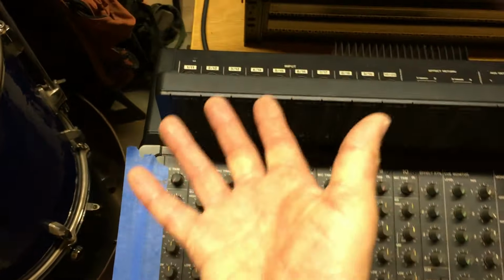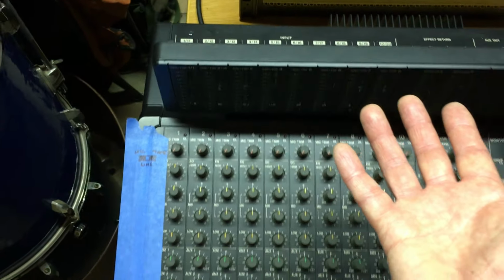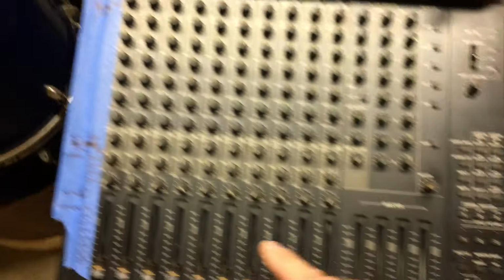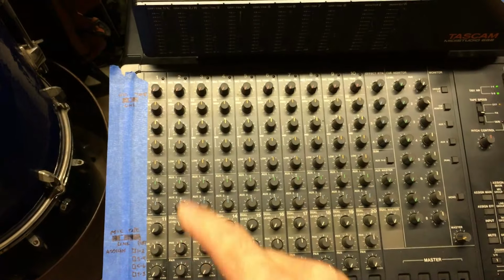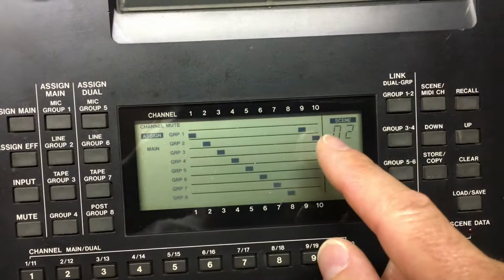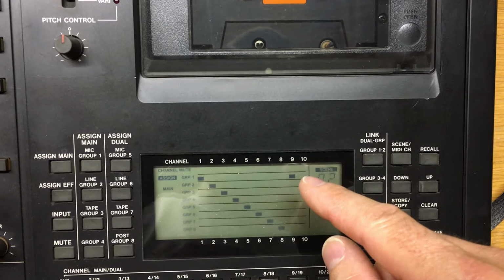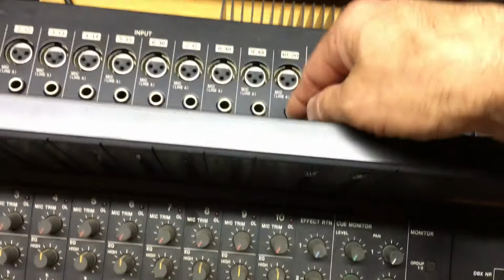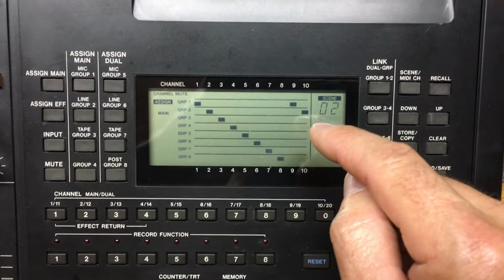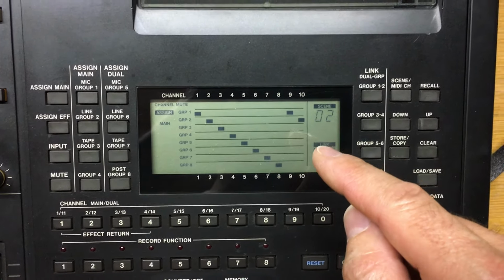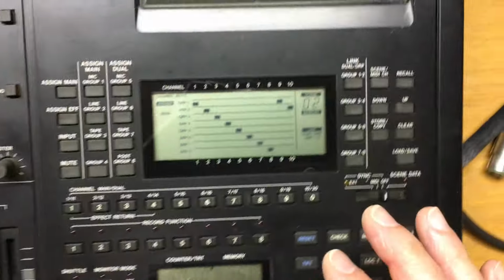If I had 8 mics hooked up to channels 1 through 8, and I wanted each of those to go to a separate tape track, channel 1 going to track 1, channel 2 going to track 2, etc. And then maybe I've got a couple of line sources, a stereo line source over here on channels 9 and 10, and I'm sending that over to group 1 and 2 also for additional overdubs or something.